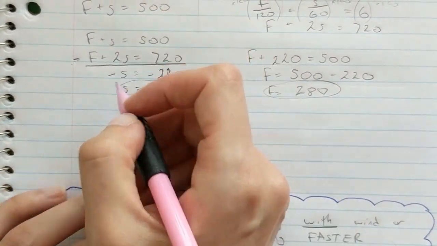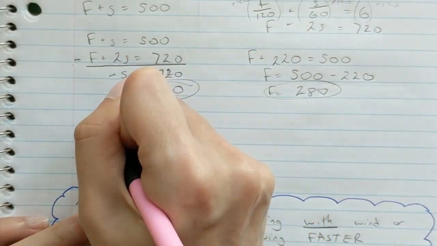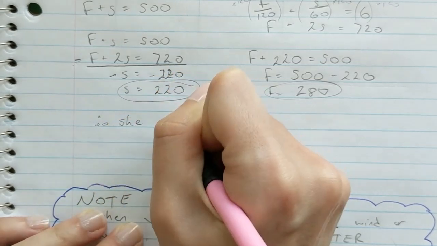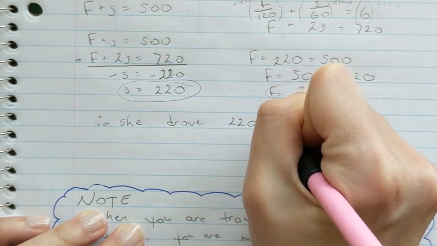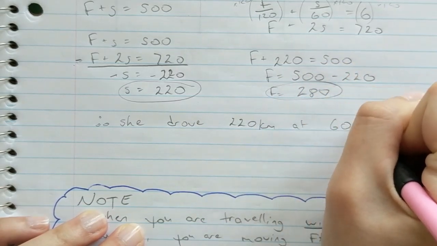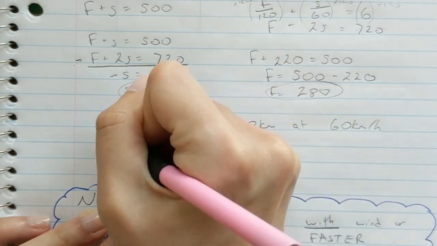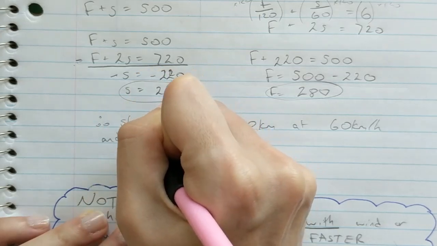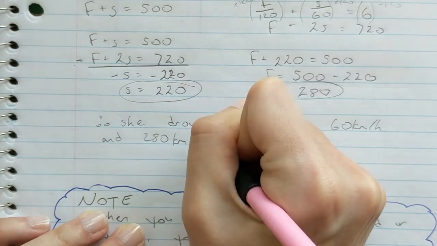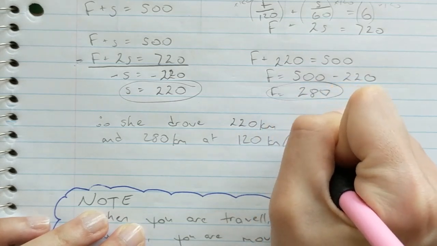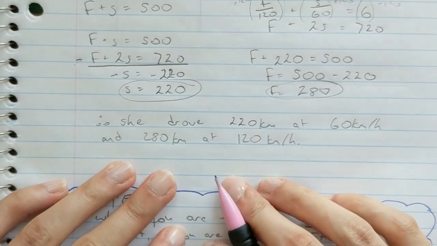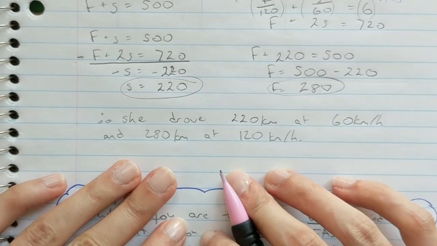I can go ahead and write my therefore statement. So therefore, she drove 220 kilometers at 60 kilometers an hour and 280 kilometers at 120 kilometers an hour. And that ends that type of problem.